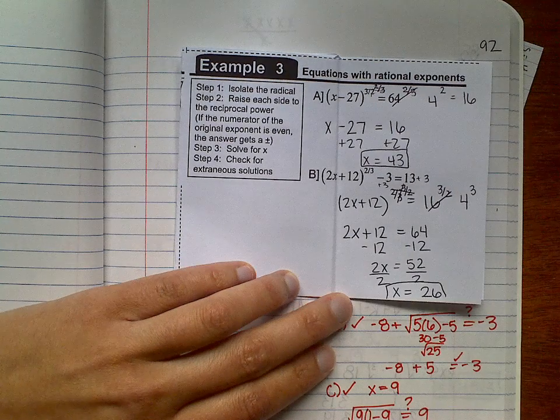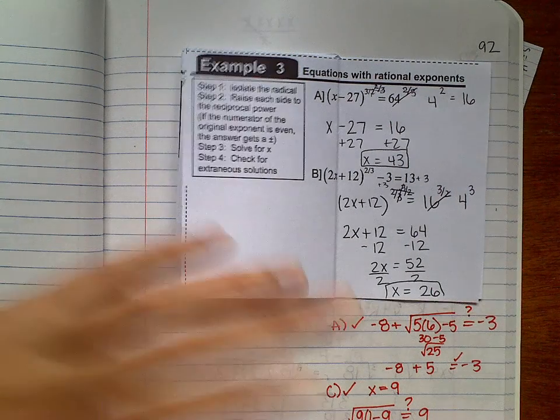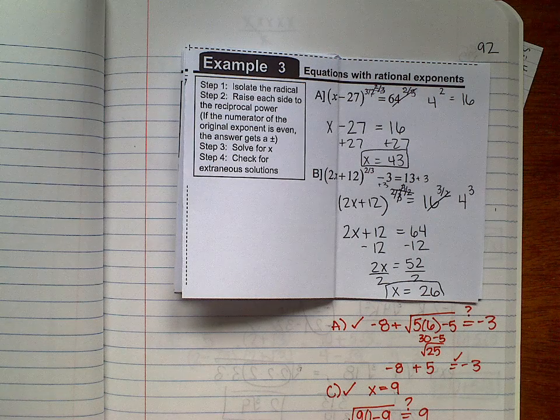Okay. So hopefully solving is a nice cozy feeling because it's the same every time we do it, and yeah, good luck.